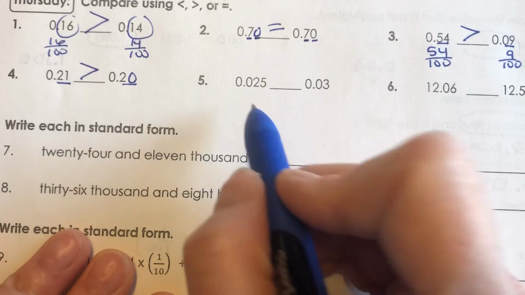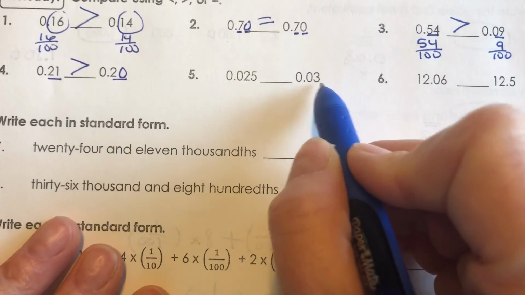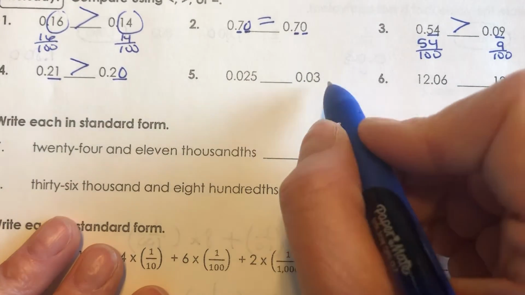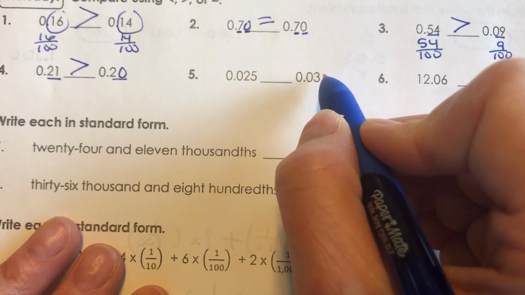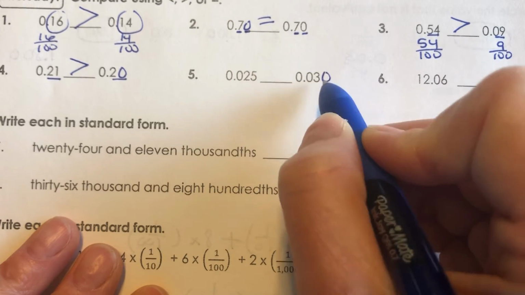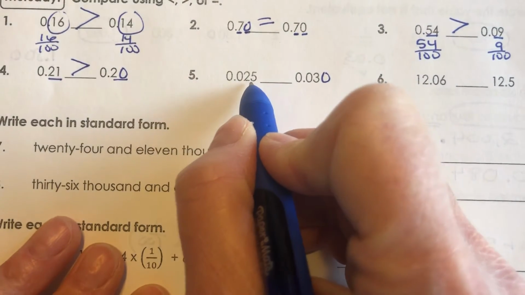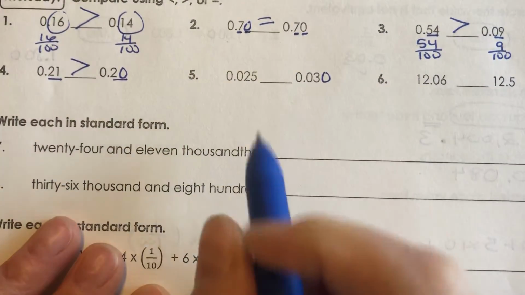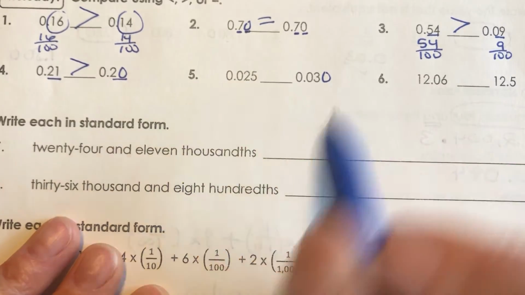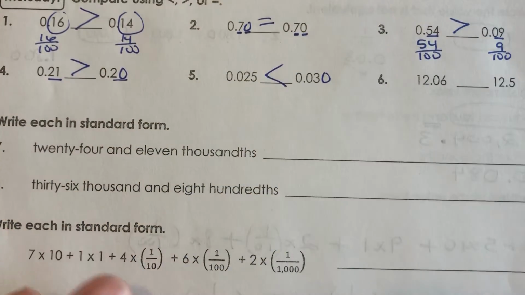For number five, I see that this goes to the thousandths place, so I want this one to go to the thousandths place too. It just makes it a lot easier to compare, and I can do that without changing the value by putting that 0 there. So now I have 3 digits, 3 digits. So this is 25 thousandths, this is 30 thousandths. What's more, 25 out of 1,000 or 30 out of 1,000? Definitely 30 out of 1,000 is more.